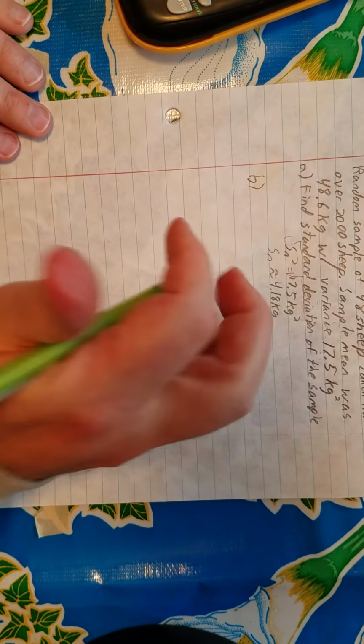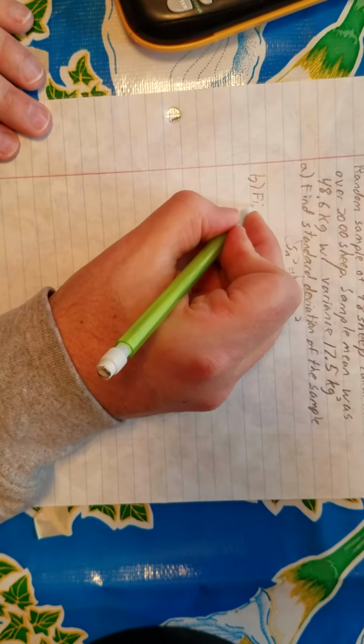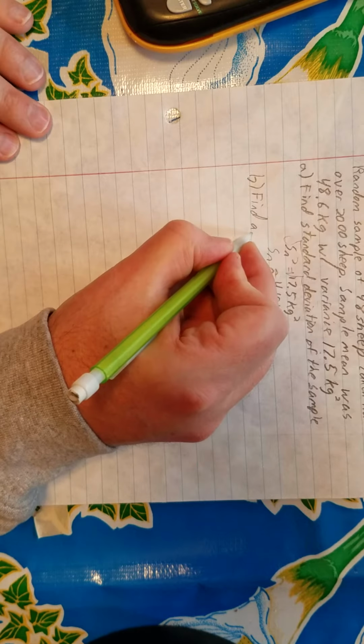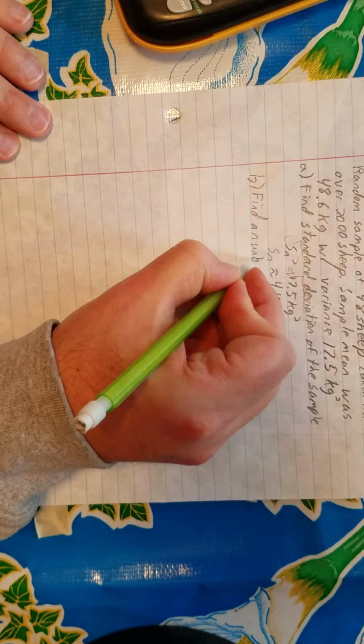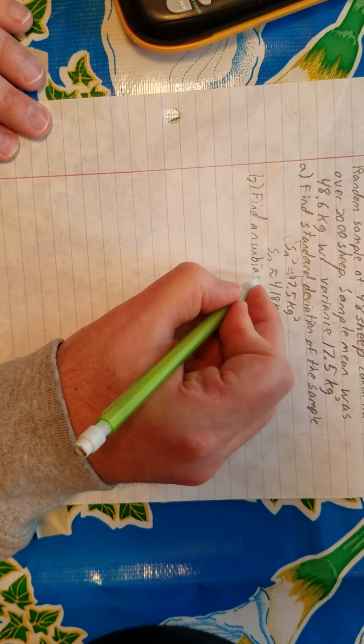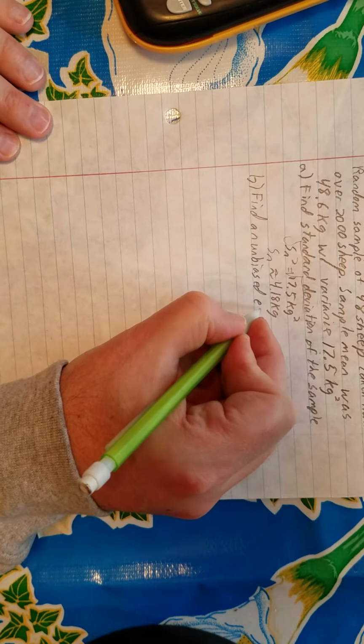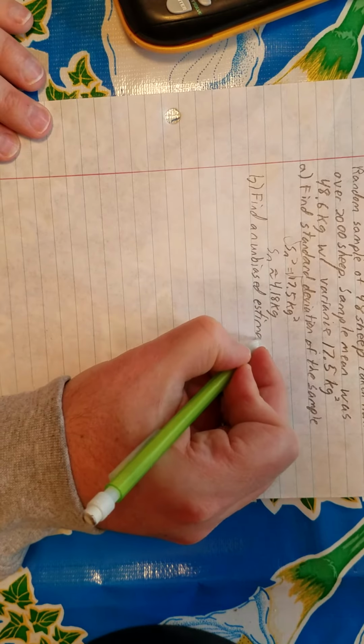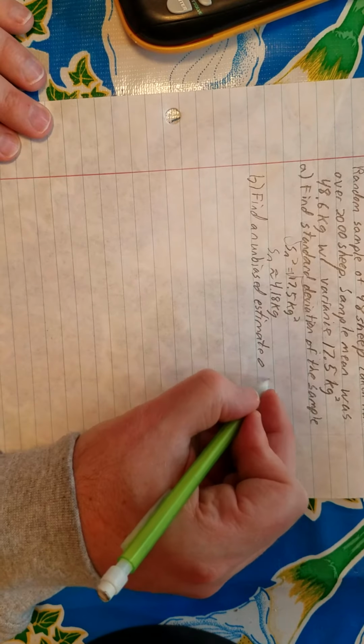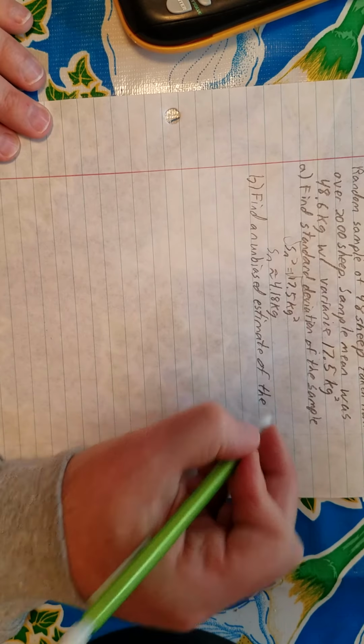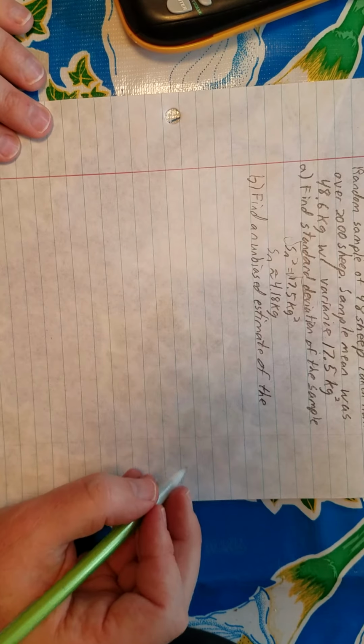The second question is even more basic, but it can be pretty challenging because people think there's so much other stuff to do. Find an unbiased estimate of the mean weight. Again, I took this right from an IB test, so I didn't make this question up.